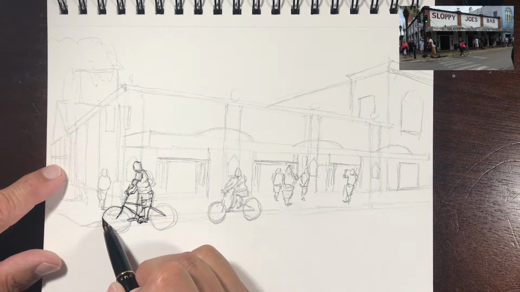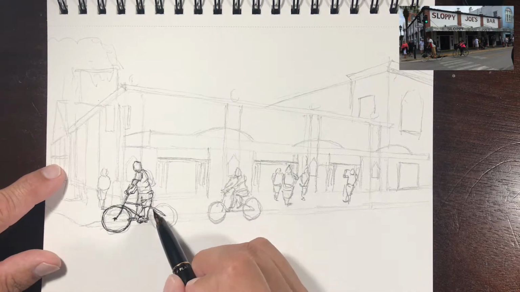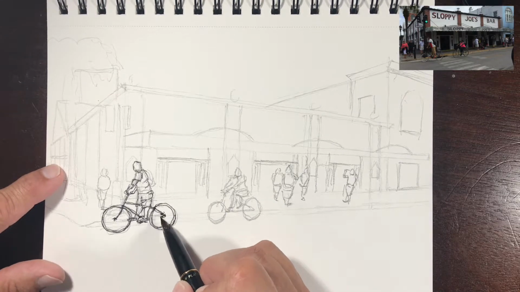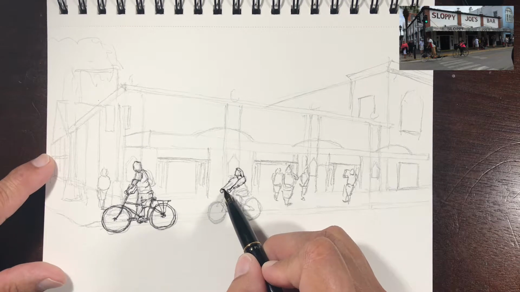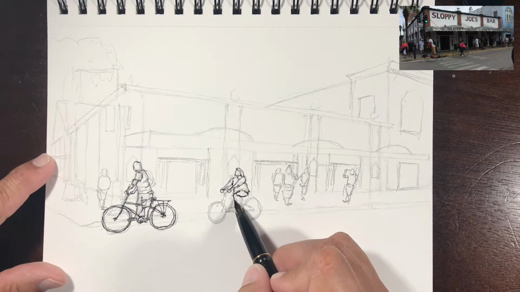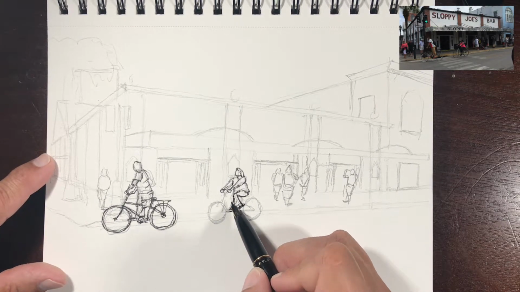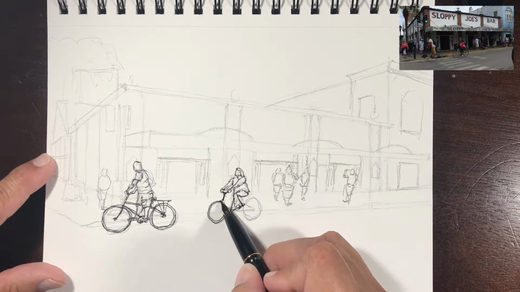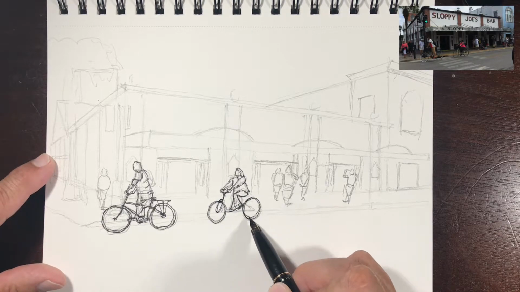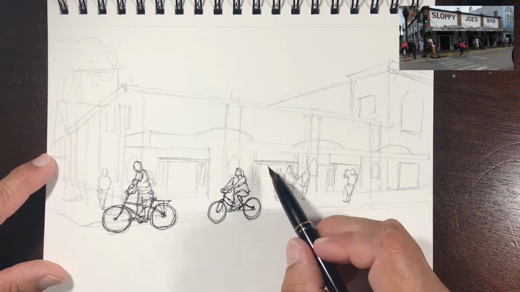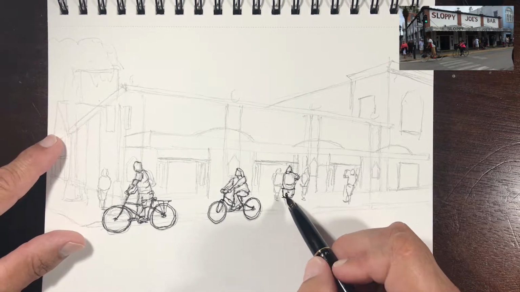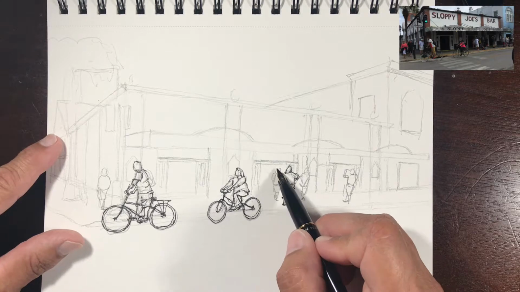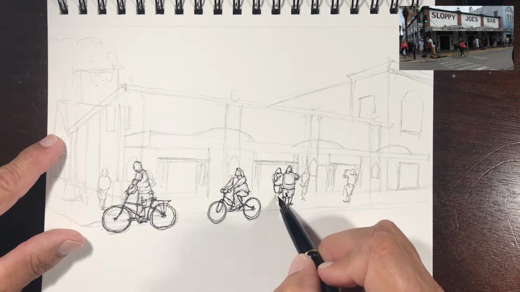And so that's how you use that underlying drawing to keep it simple and organized, right? If I just tried to start with a pen and ink, it would end up being a mess, because I need to get the big shapes in and know that I've got them laid out right. And if I try to do that and try to get the people in at the same time, nothing's going to end up working out for me. This way I've got all of my proportions the way I want.